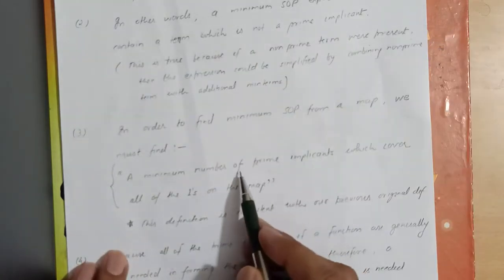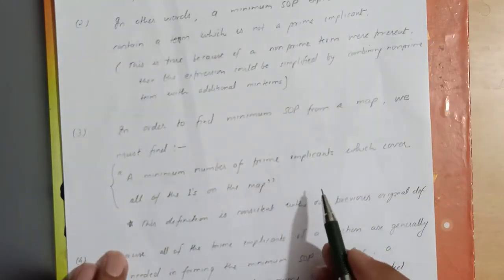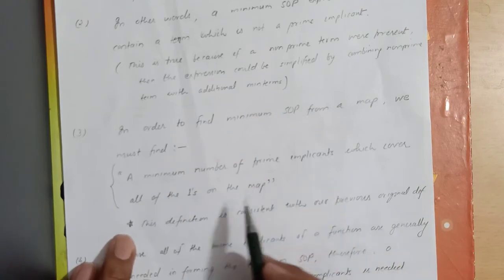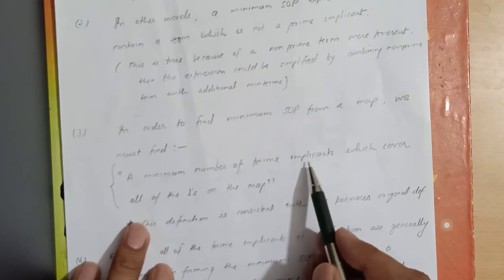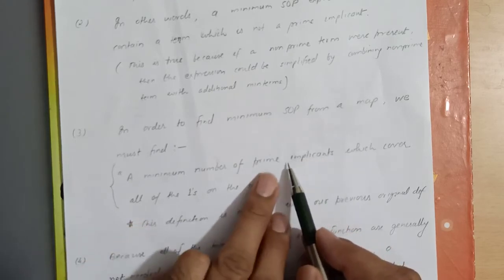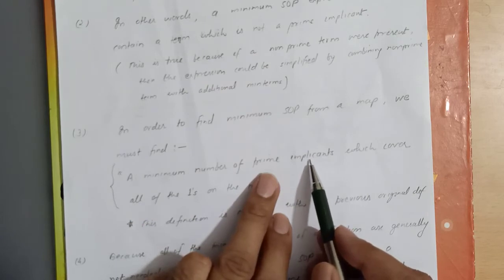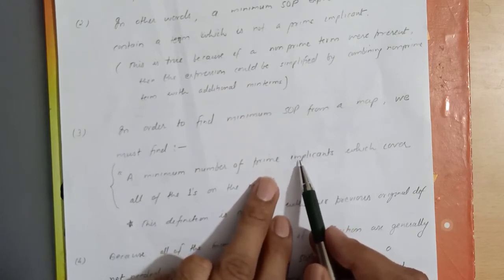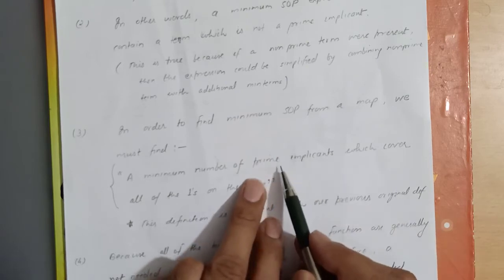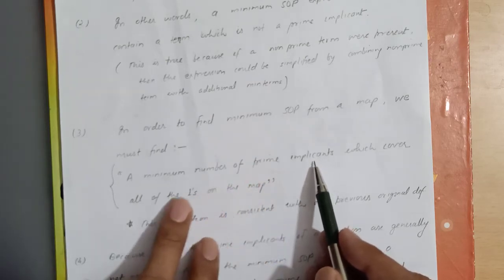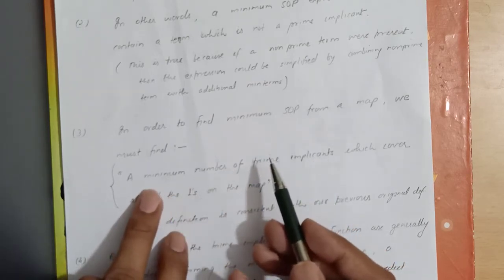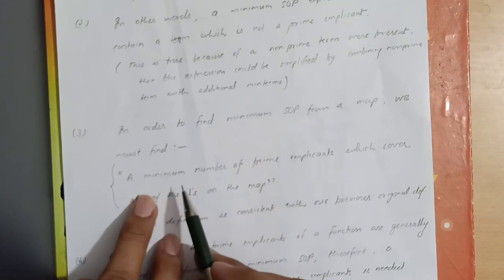Why is it equivalent to the fundamental definition? Because any prime implicant will always have the minimum number of literals. So that is the criterion that every term should contain a minimum number of literals. And then we have to find the minimum number of terms.